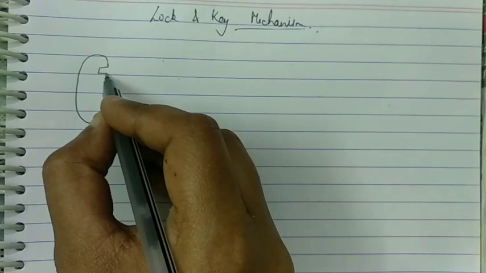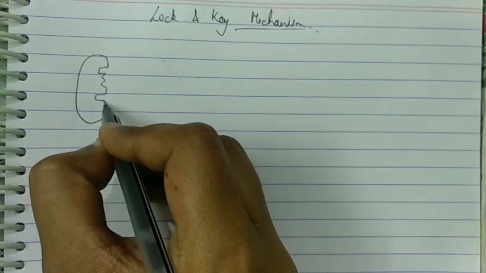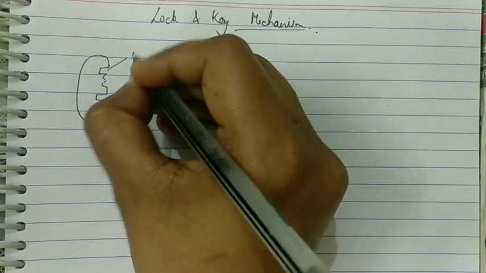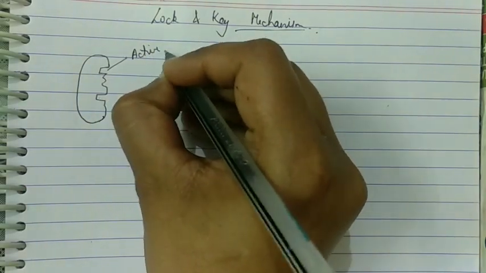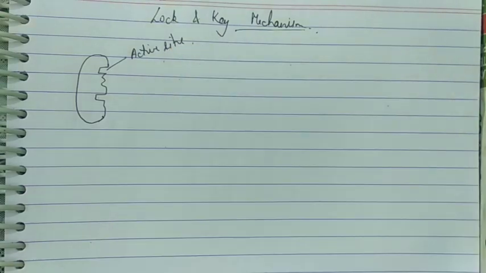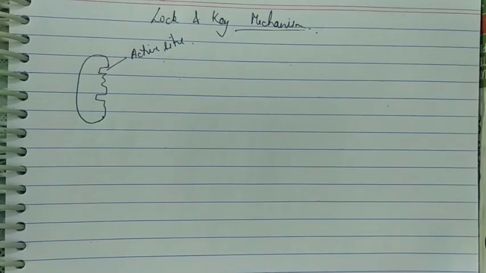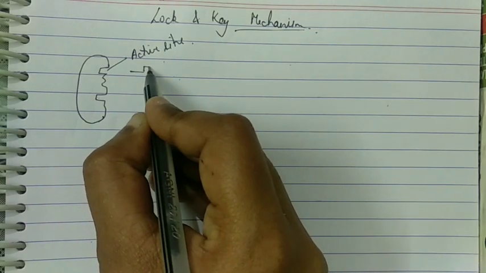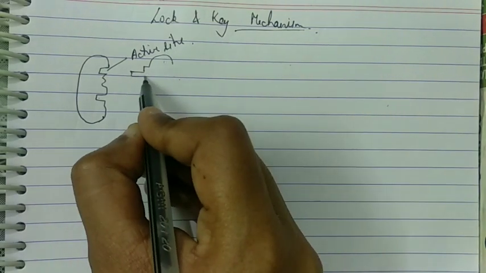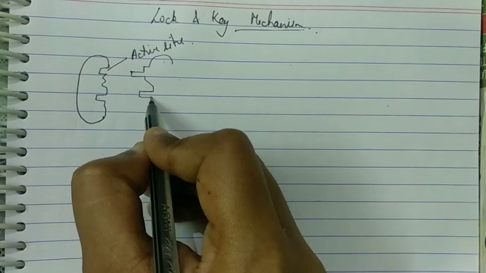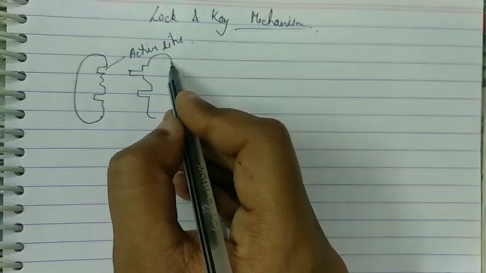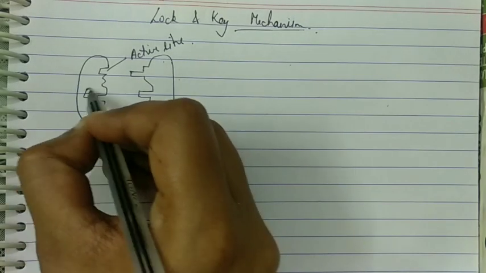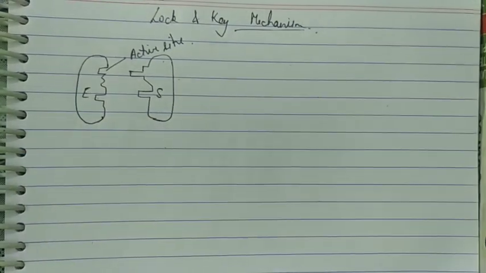This is an enzyme. And these are active sites present on the surface of the enzyme. And this is a substrate. Enzyme and substrate.